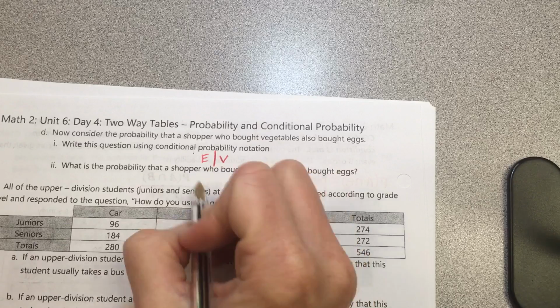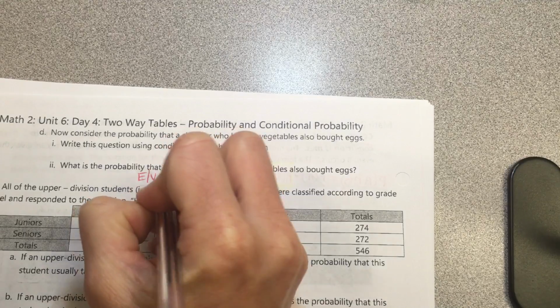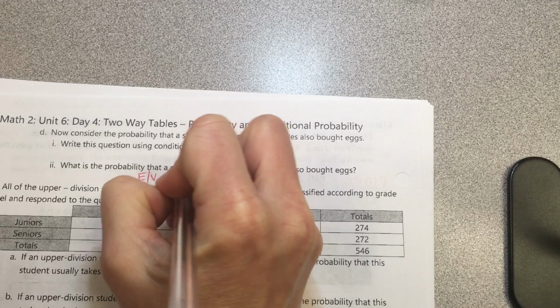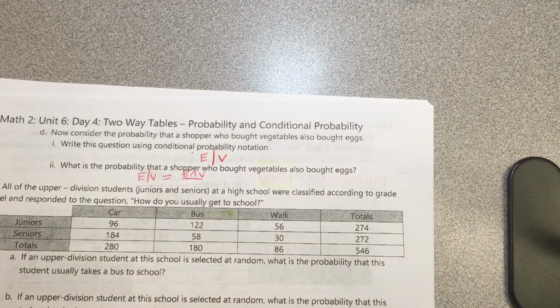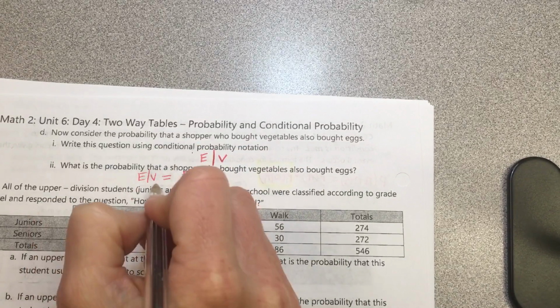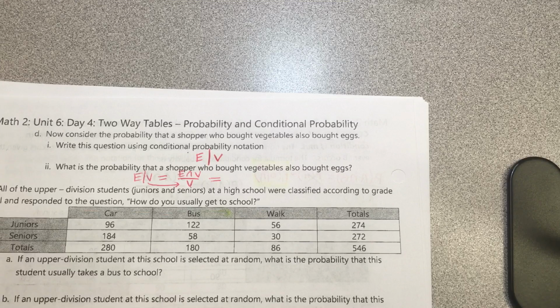All right, and now we're gonna use the formula again. What's the formula for this? What goes on top? Good, E and V. And what goes on the bottom? V, okay? Whatever's in the second spot goes in the bottom. Okay, so it's backwards of what you would think. Whatever they've already done goes in the second spot. So it's backwards of what makes sense, okay?